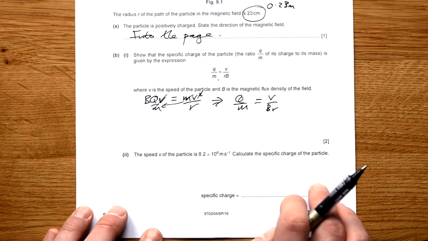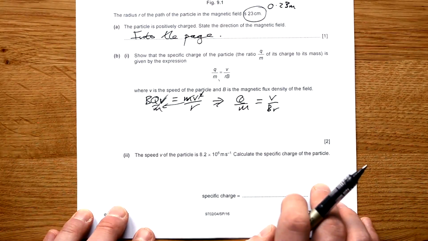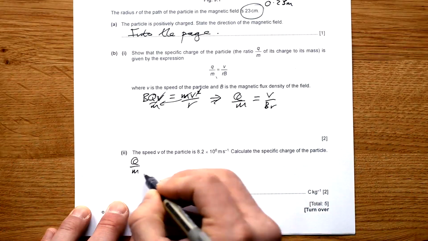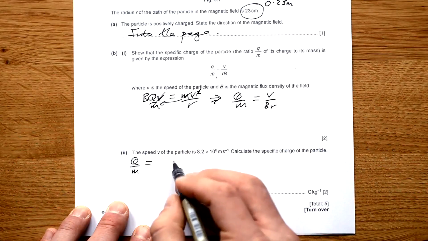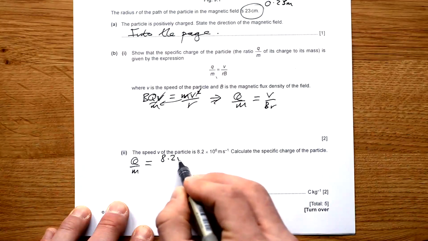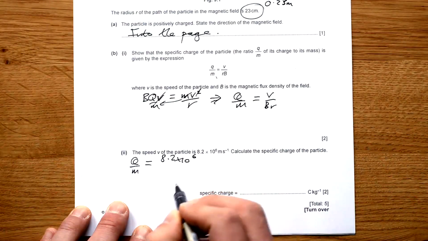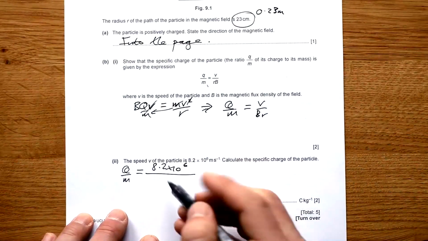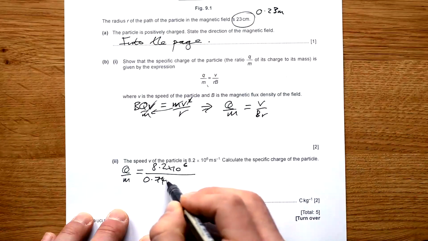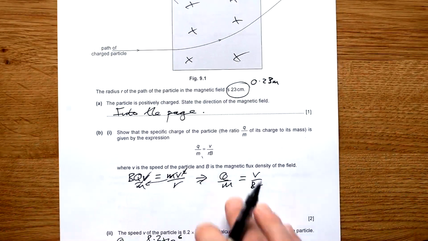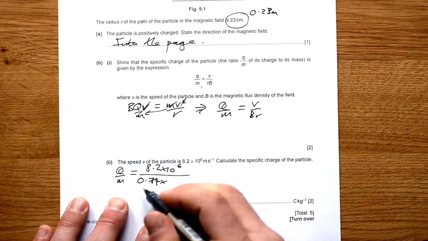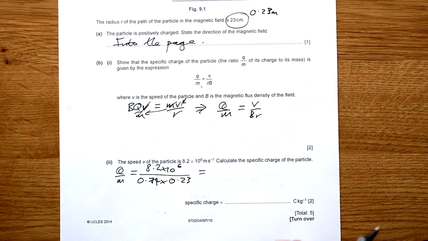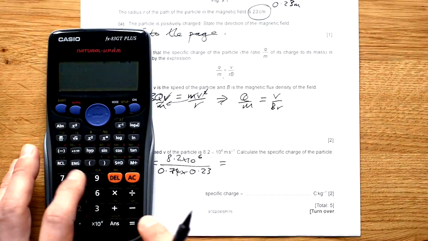The speed v of the particle is 8.2 times 10 to the 6 meters per second. Calculate the specific charge of the particle. So q over m, which is our specific charge, equals v, which is 8.2 times 10 to the 6, divided by flux density, which is 0.74, times the radius, which is 23 centimeters. That's where they're trying to catch you out, 0.23 meters. Easiest 2 marks you will ever get, though, I kid you not.